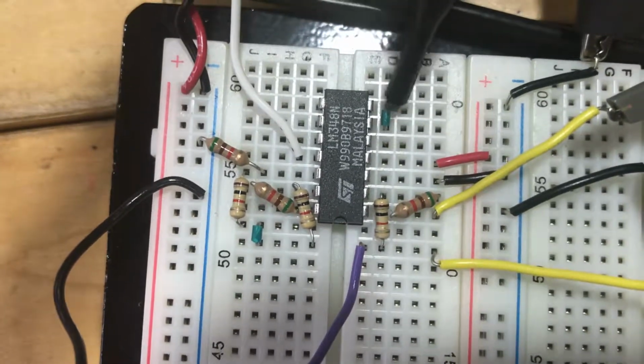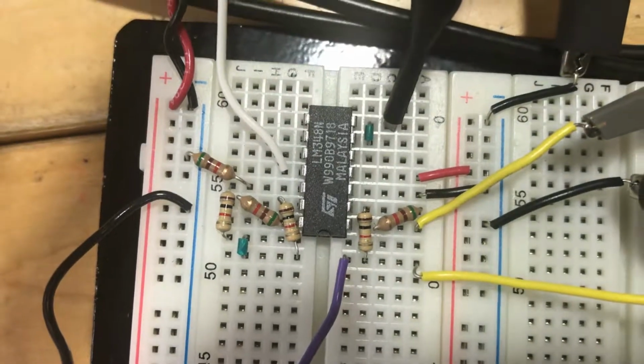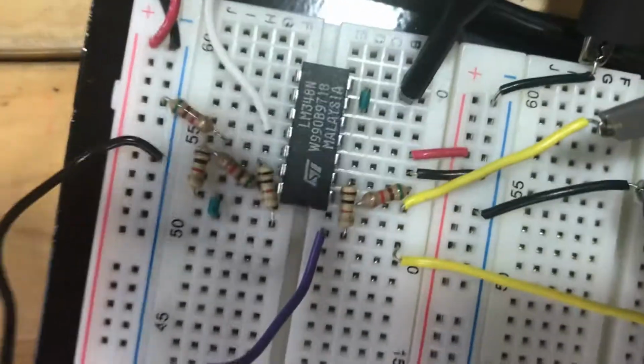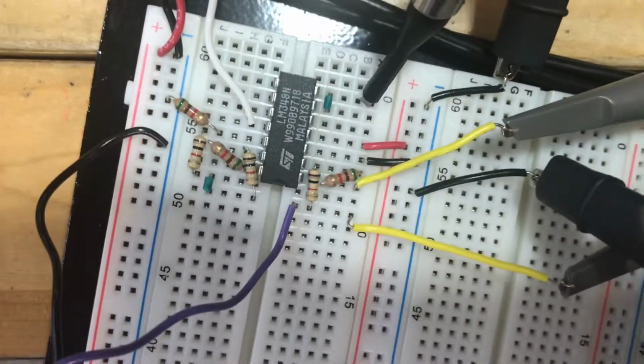And this is our second op-amp. This is the follower op-amp, so the input would go in right here, and then the output is connected to the other input, and because of that, the gain should be about 1.